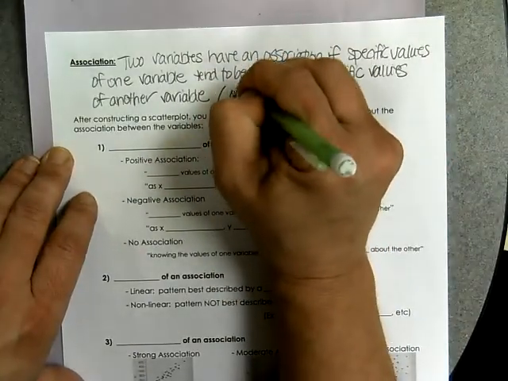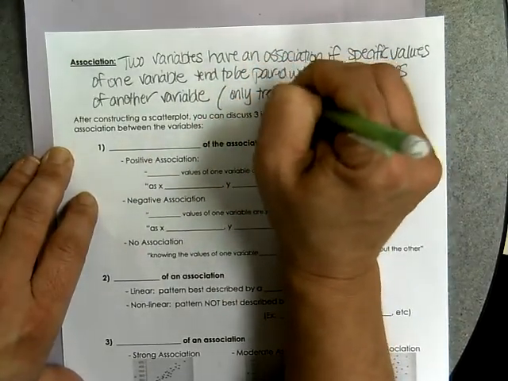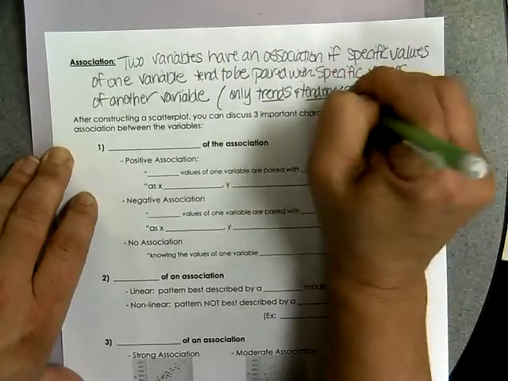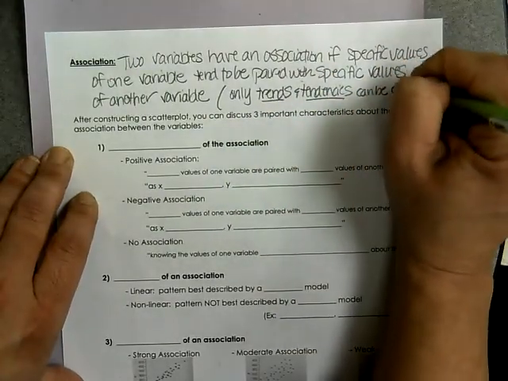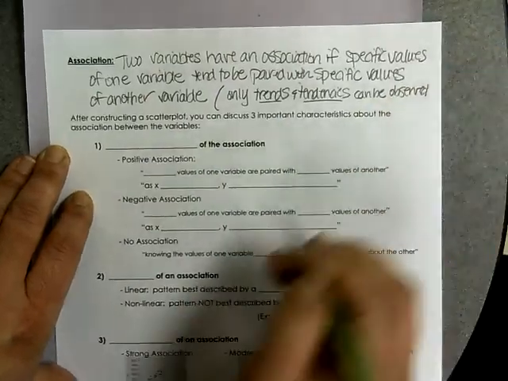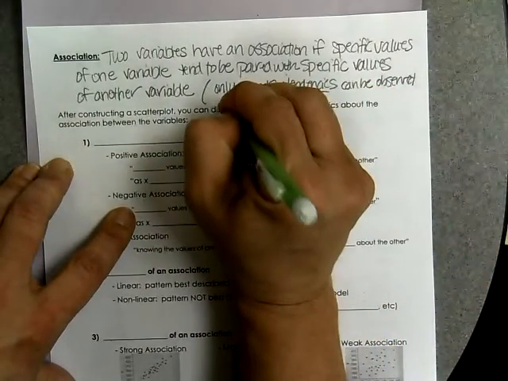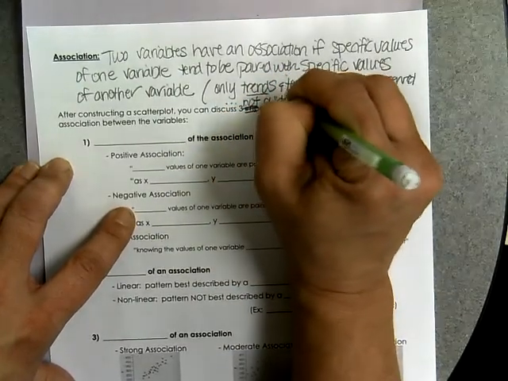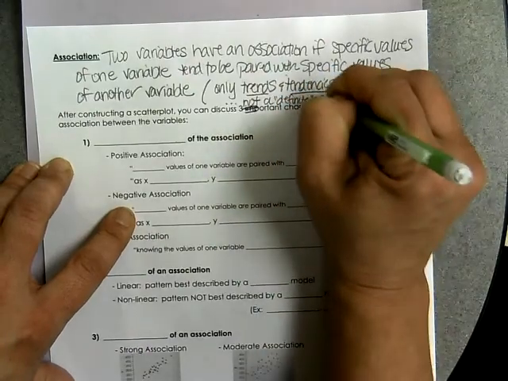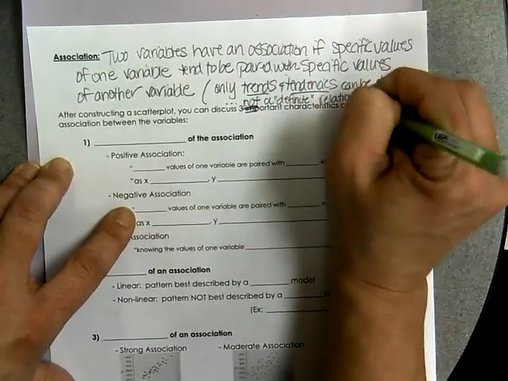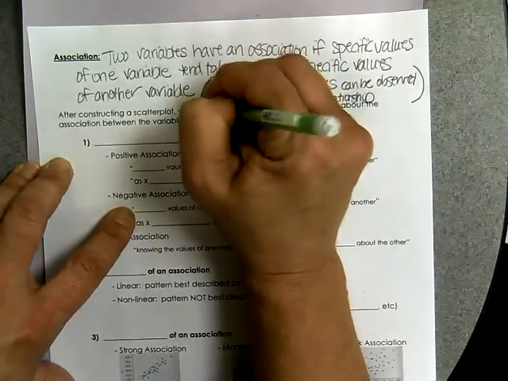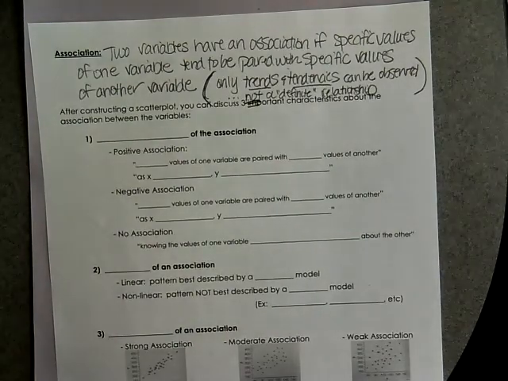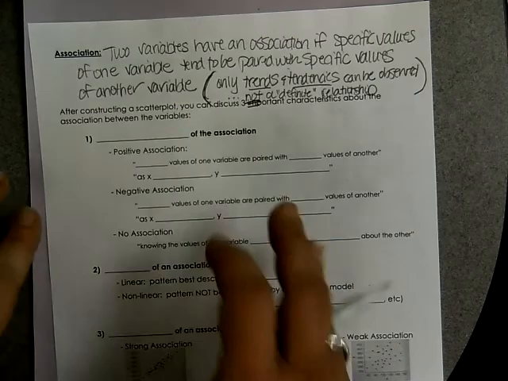One thing in an association is that only trends and tendencies can be observed. You cannot say that there is a definite relationship. Just because we observe a characteristic about an association doesn't mean that there's cause and effect or that it definitely is going to occur. We're just looking for a tendency.